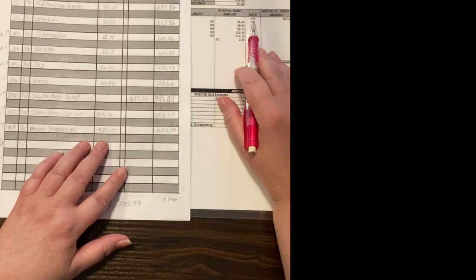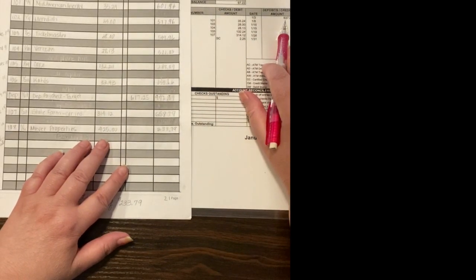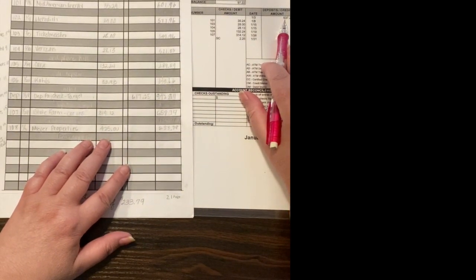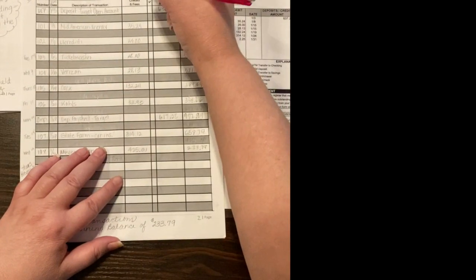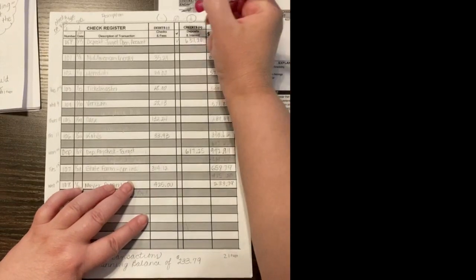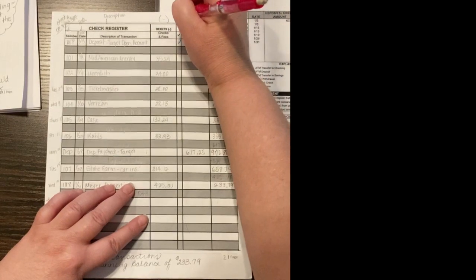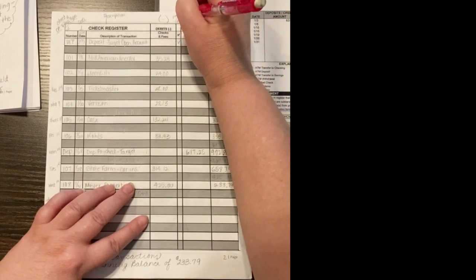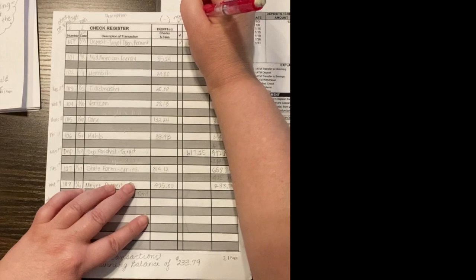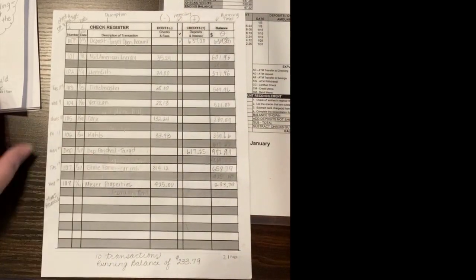January 3rd, we did a deposit for $637.20. Now, this check mark is for reconciling.